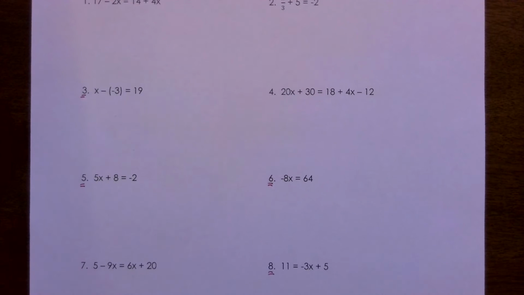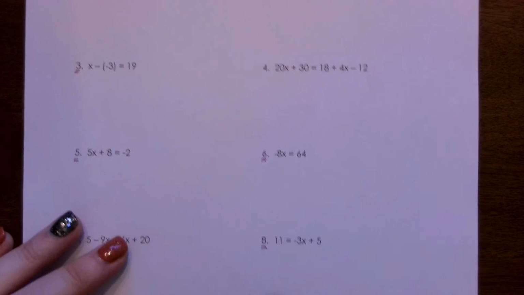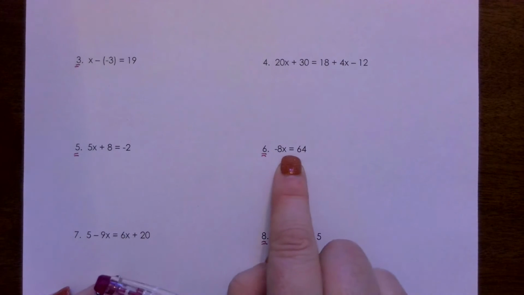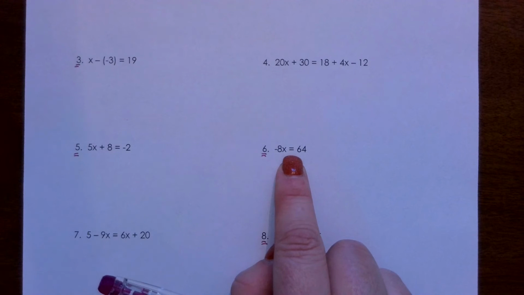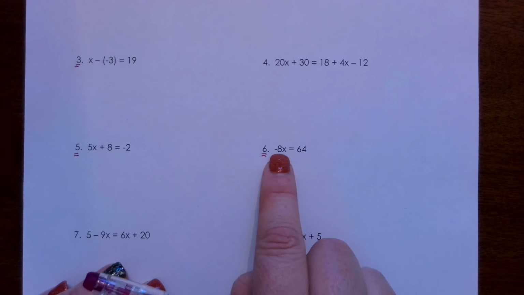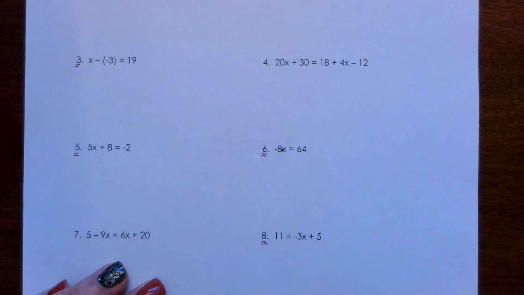The first ones I'm going to do are just to give us a reminder of those one-step equations, which you can also use stay and go for. Well, in this case, you can't. If you're getting to a place where you can only divide or multiply, there's going to be no stay and go. You can see here that this is negative 8 times x. My inverse operation, what I'm going to do to solve this, is to divide.